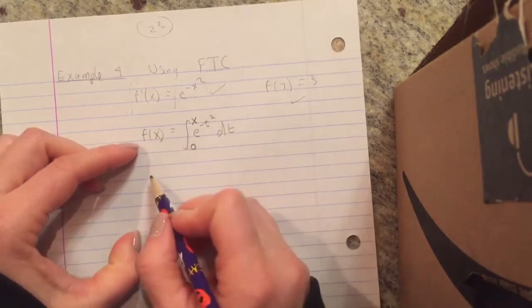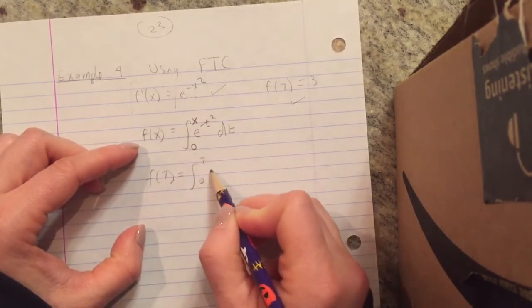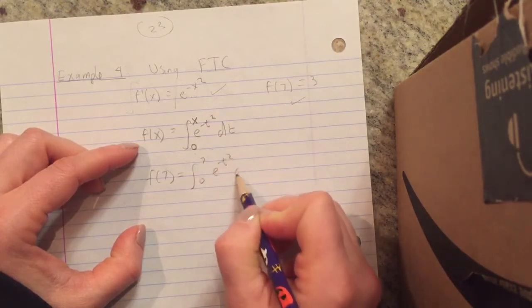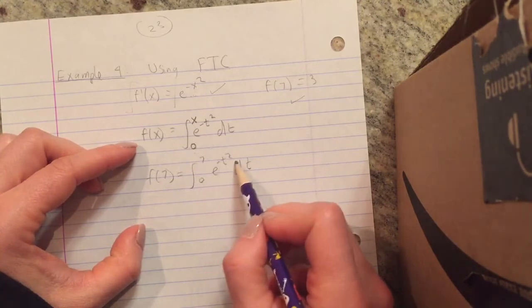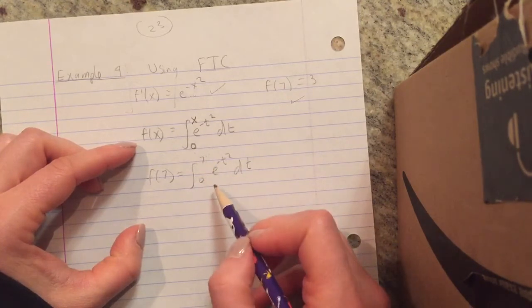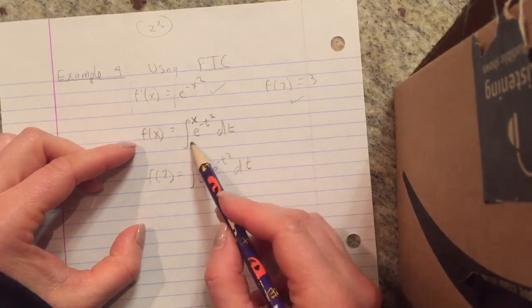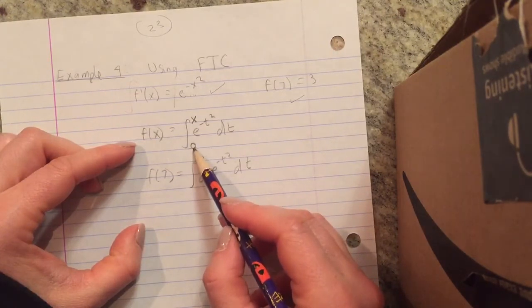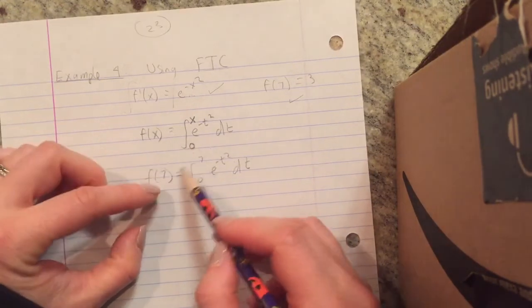Right now, if I plugged 7 into it, it would be difficult to evaluate without a calculator. You would need to figure out the area under this curve from 0 to 7. That's not obvious. So maybe we should not pick 0. Maybe we should pick a different constant. It didn't matter which constant we picked as long as it's a constant.